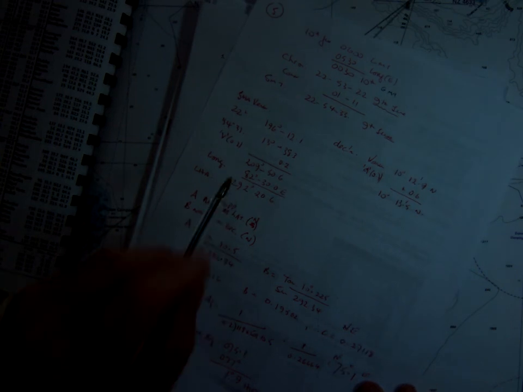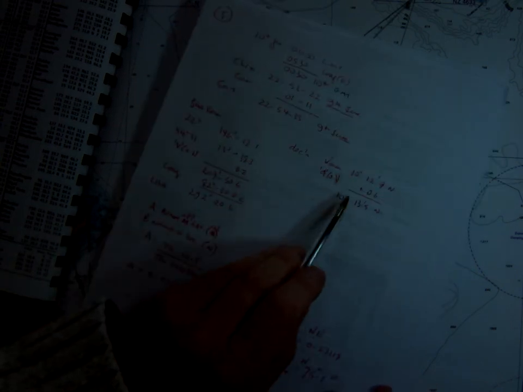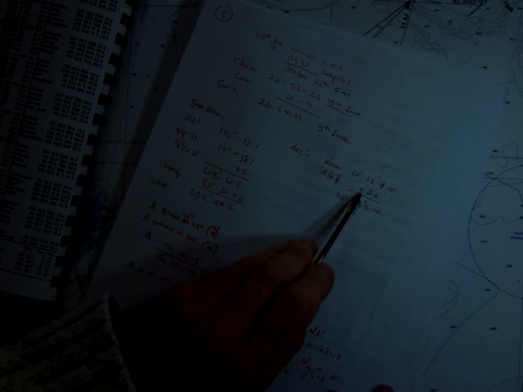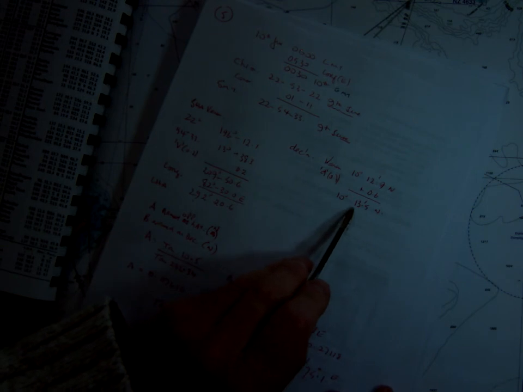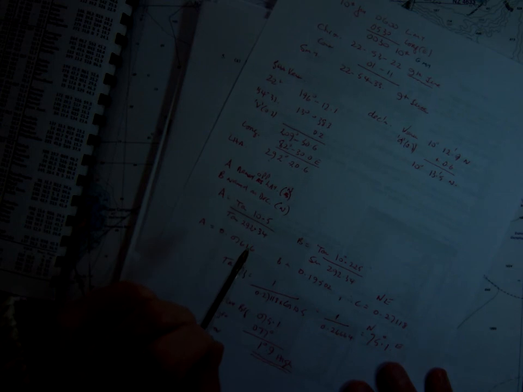So we've got our LHA, declination of Venus, we check to see how the D correction is applied. We see that declination is increasing in the book, so therefore it's added. So we've got our declination 10 degrees 13.5 north, LHA 292 20.6.